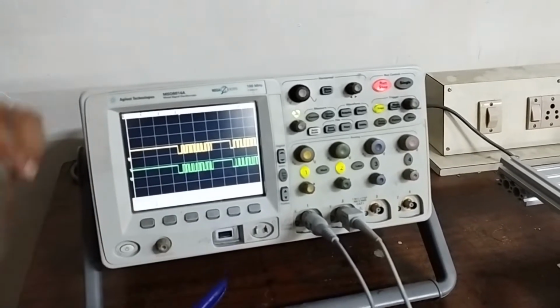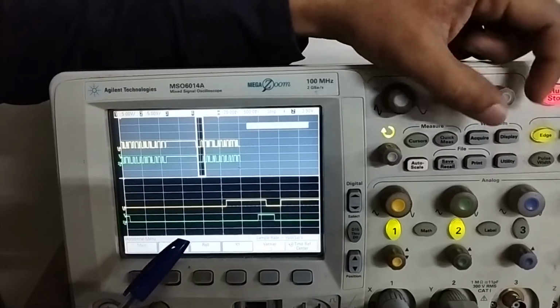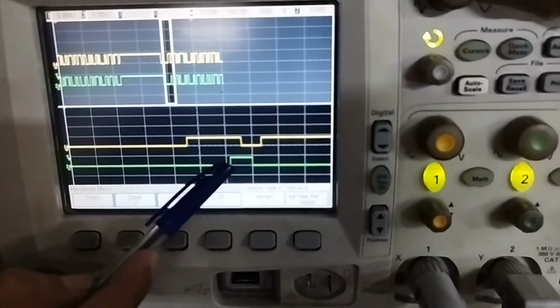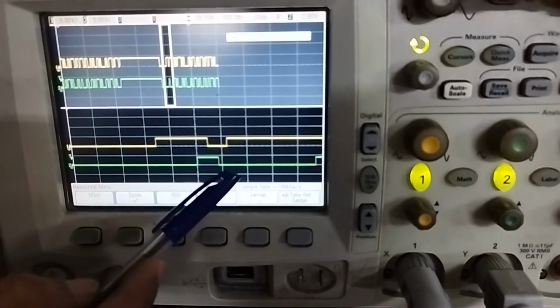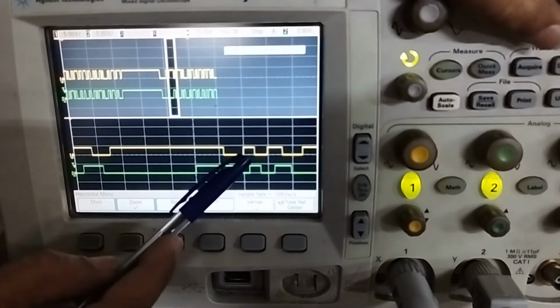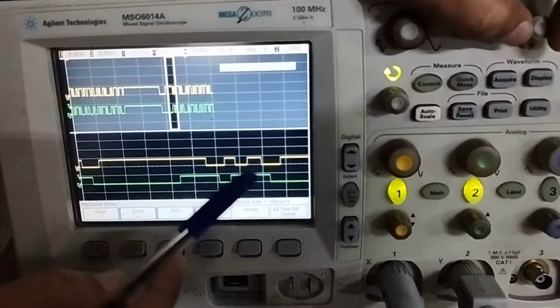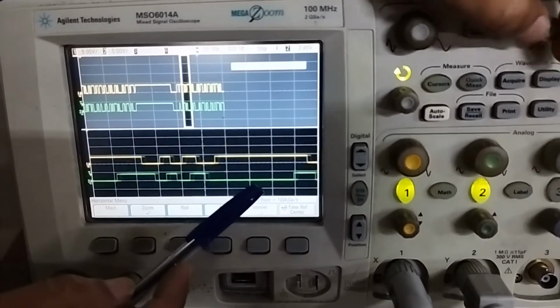So how to measure the direction of rotation? When you look at the rising edge, the yellow waveform goes up first, then the green waveform goes up next. Always you see, the yellow waveform goes up first, then the green waveform goes up next.